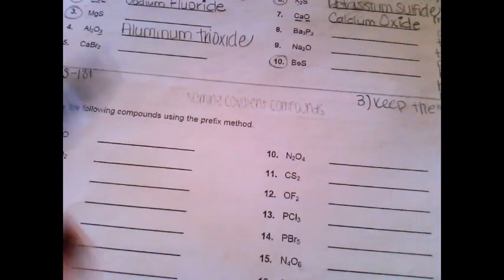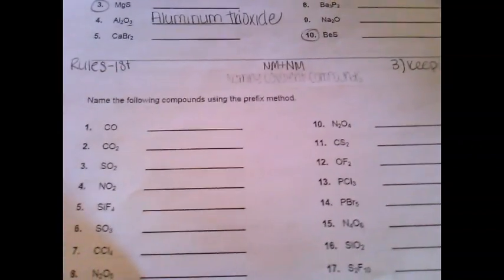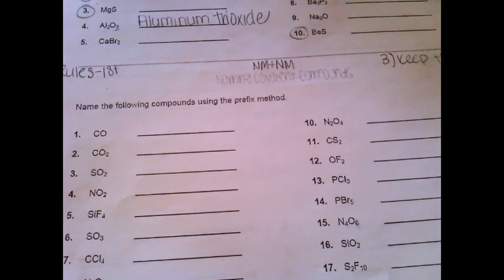On to naming covalent compounds. All right, so remember, covalent compounds are between a nonmetal and a nonmetal. They are sharing electrons. So, how do we name the following compounds? Well, when we use covalent compounds, we use that prefix table that you just wrote out. I went ahead and added nona: mono, di, tri, tetra, penta, hexa, hepta, octa, nona.